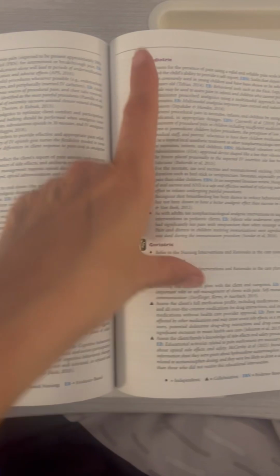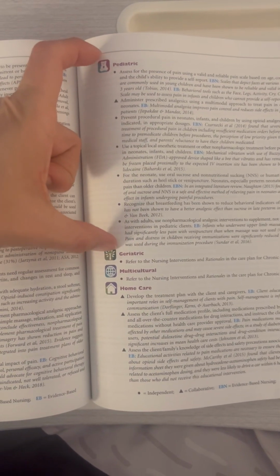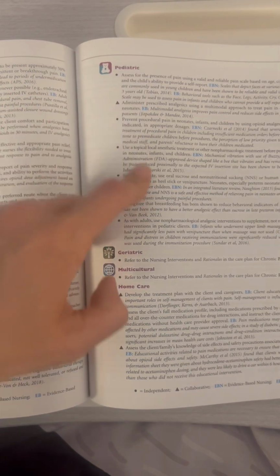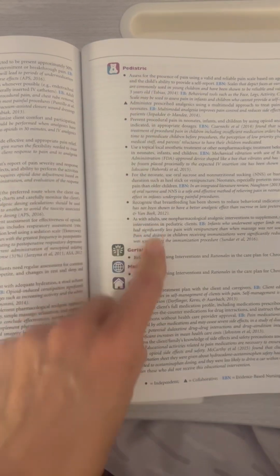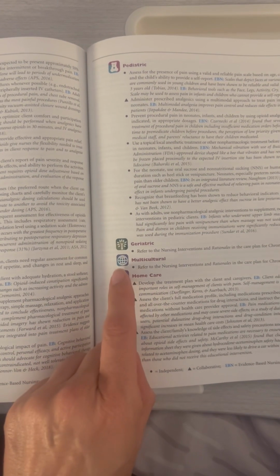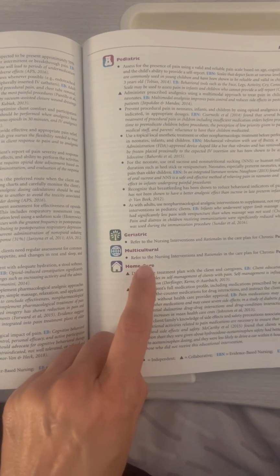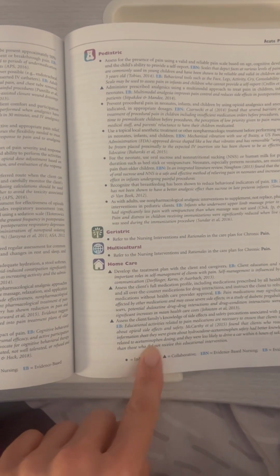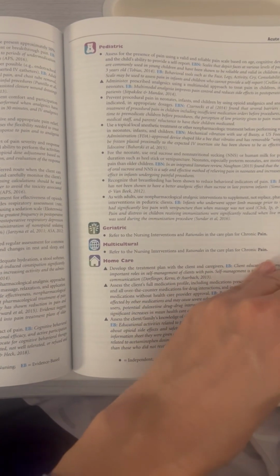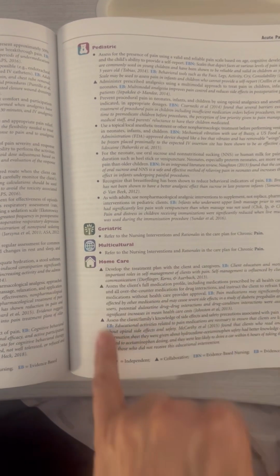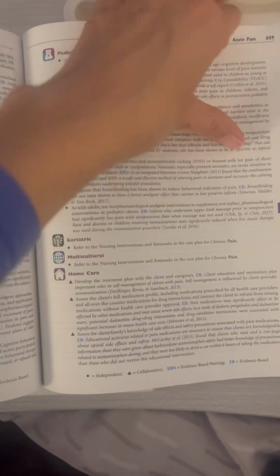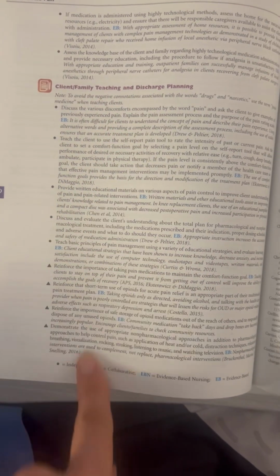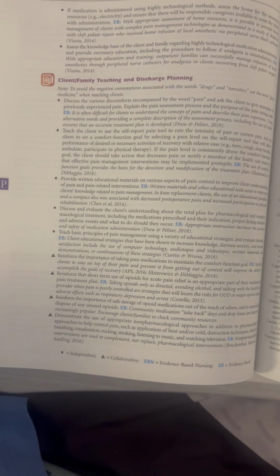Find the ones that apply to your patient. Your patient might be pediatric, so you can use the pediatric specific ones if they work. They might be geriatric, they might have cultural barriers, they might be planning on going home and experiencing this pain in an extended way, so you might consider this area for finding things to educate them on. And there's also this discharge and planning section. These are good places to look for education interventions.